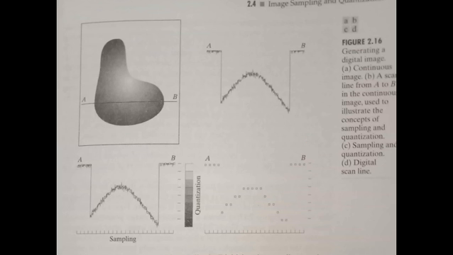If we observe this image, it is continuous in nature. So this is the continuous image. What we'll be doing is drawing a line. We'll be calling this line the scan line. It starts from point A to point B. We are taking a scan line, and then the intensity of that scan line is being plotted over here.